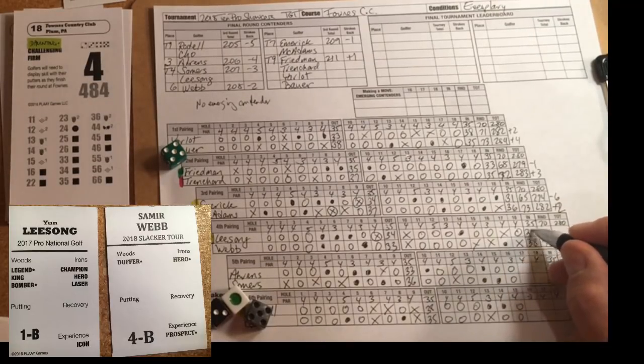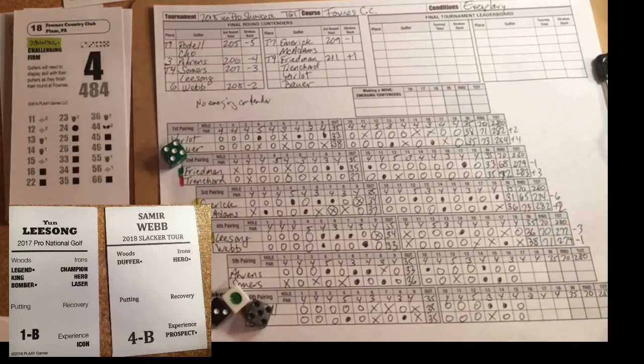36 on the back. A little disappointing there. 70, even par around for Lee Song. 277 minus 3. So what I did there, just to explain, when you have a clutch putt, you make it, you get a blue chip. You miss it, you get a red chip. Lee Song missed the clutch putt, which he's neutral. It gives him a 1 to 3. Misses it, earns a red chip. You can't finish with a red chip, or else you melt down and add a stroke to your score.